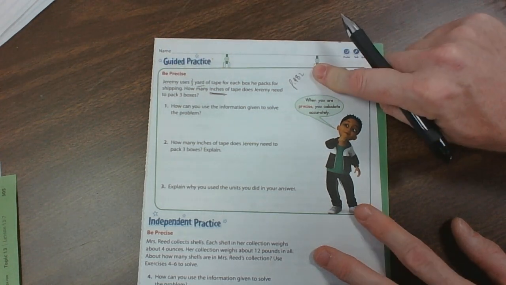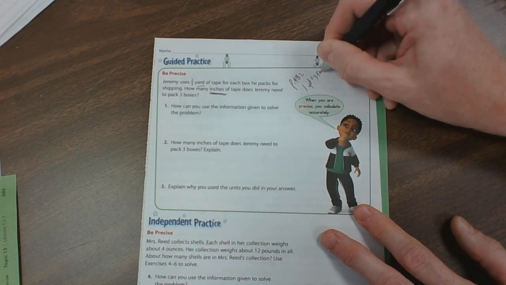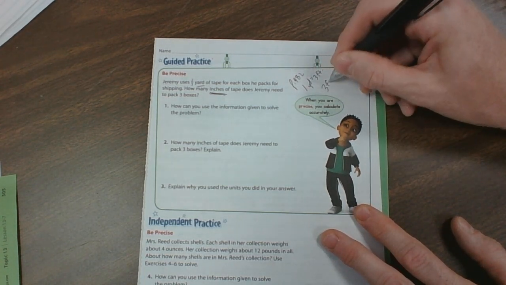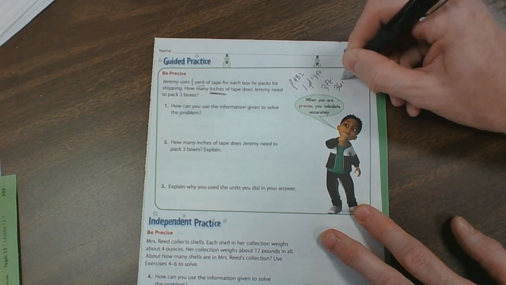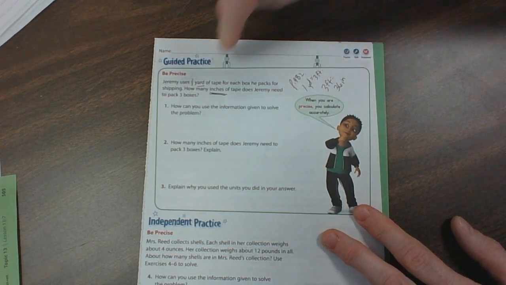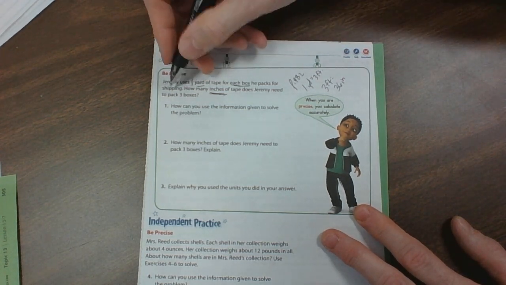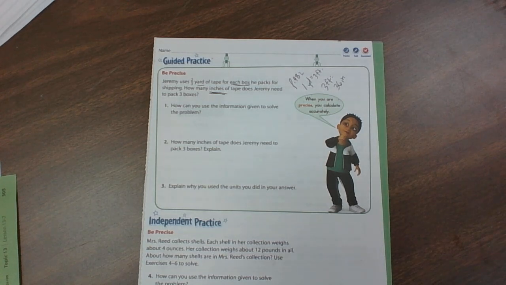So if you go back to page 482, you see that 1 yard equals 3 feet. What does 3 feet equal? 36 inches. So 1 yard equals 36 inches. We're using 2/3 of a yard for 1 box. So how many would we need for 3 boxes? So find how many inches we need. So we're going to do our math.